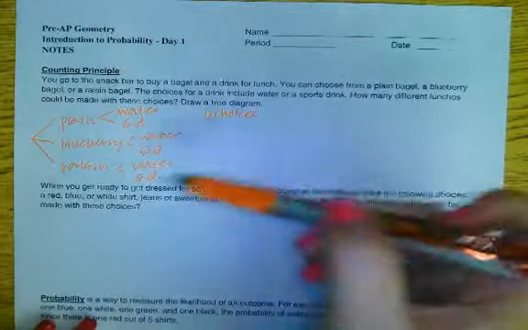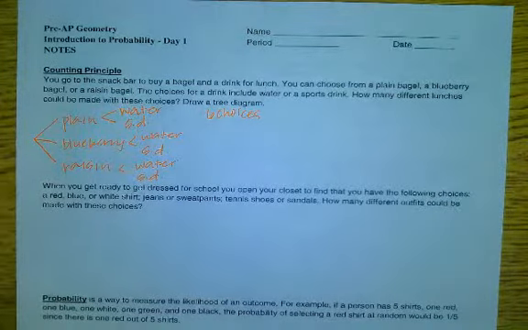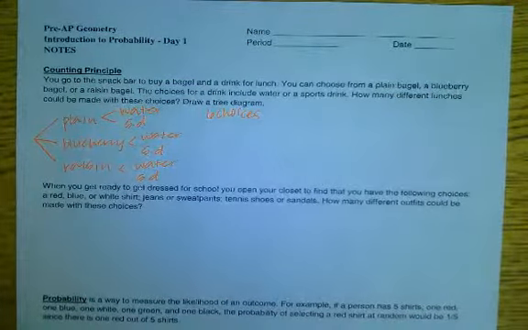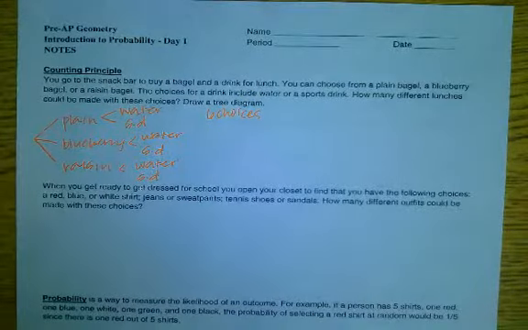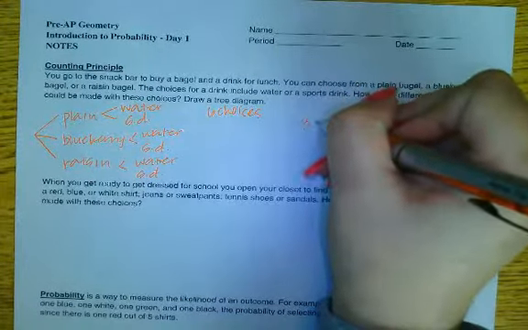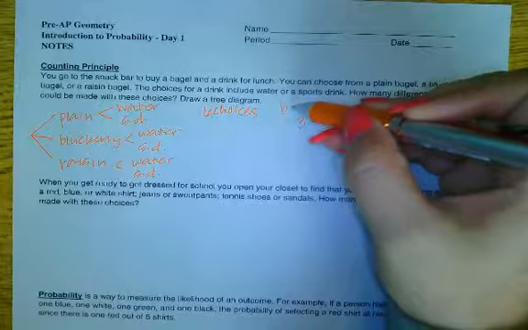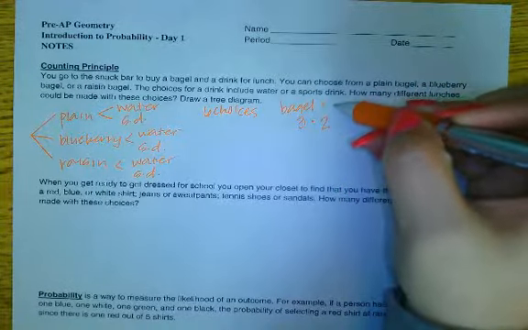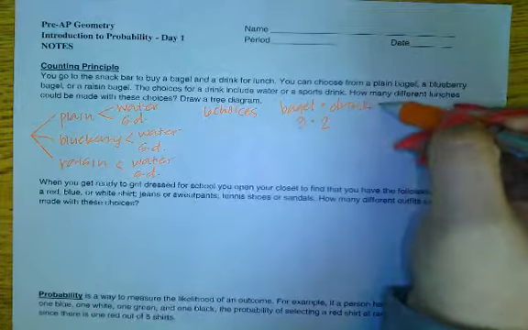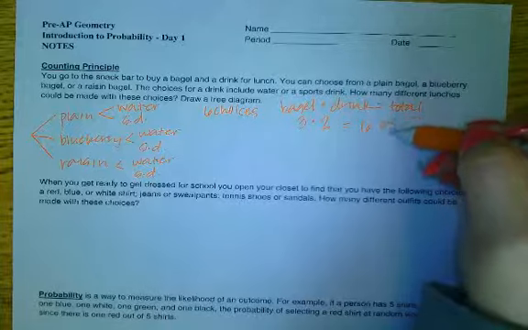Okay, so sometimes you may have to use a tree diagram, or a tree diagram will be provided and questions will be asked based off the diagram. But if it doesn't ask or specify that you use the tree diagram, you can also just multiply your combinations out. So, how many bagel options did we have? 3. And how many sports drink or drink options did we have? 2. So you multiply your bagel options times your drink options, and that's going to give you your total combination. So we had 6 options.